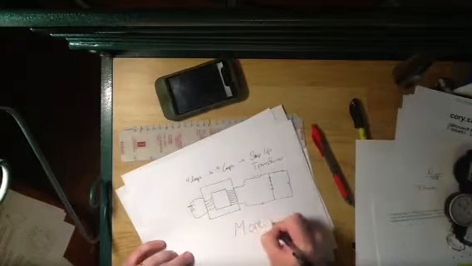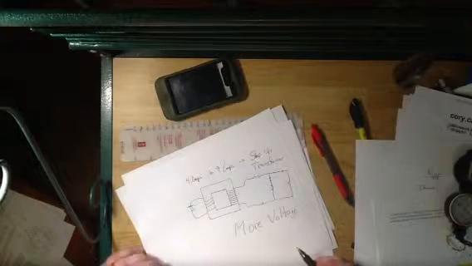And that's going to give us a step up transformer, which is going to give us in turn more voltage. It increases the voltage, okay, by the number of loops.